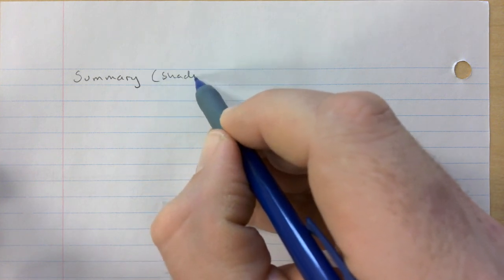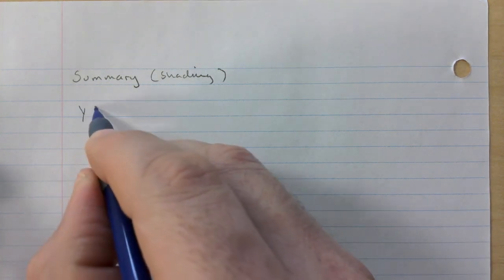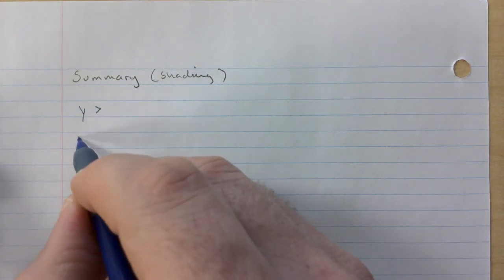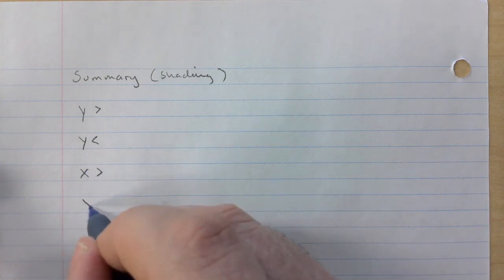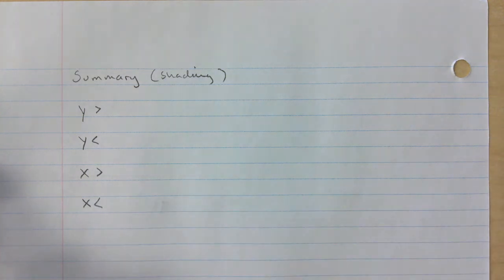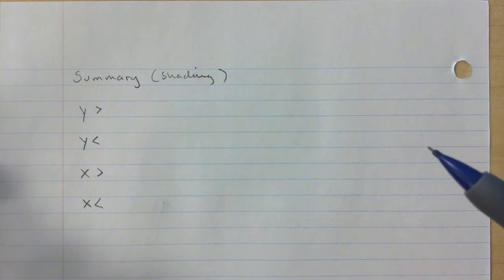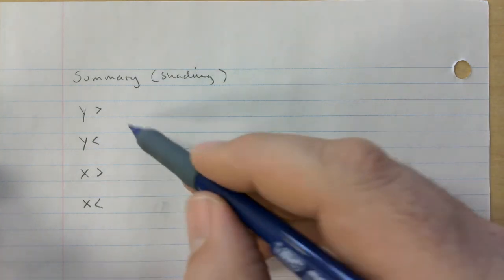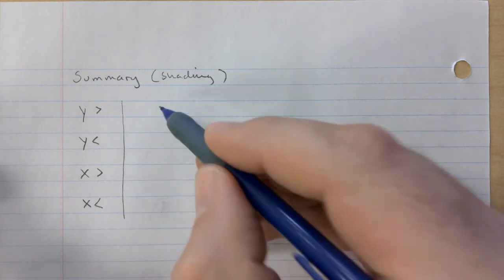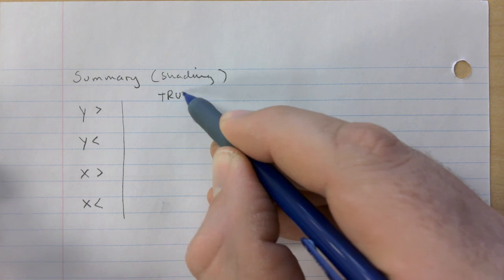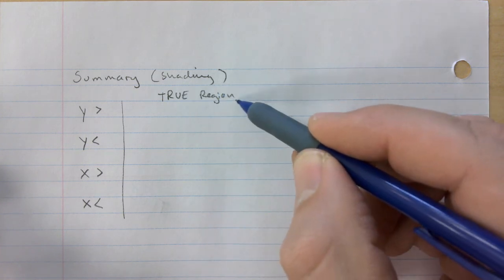To know your shading, we will have y is greater than, y is less than, x is greater than, x is less than. And you have to know that when I do this, I also mean that it could be greater than or equal to, right? But if you have that here, true region, you're gonna have that there.